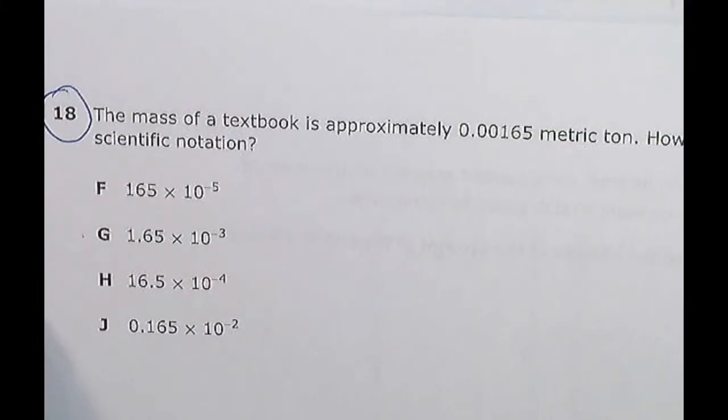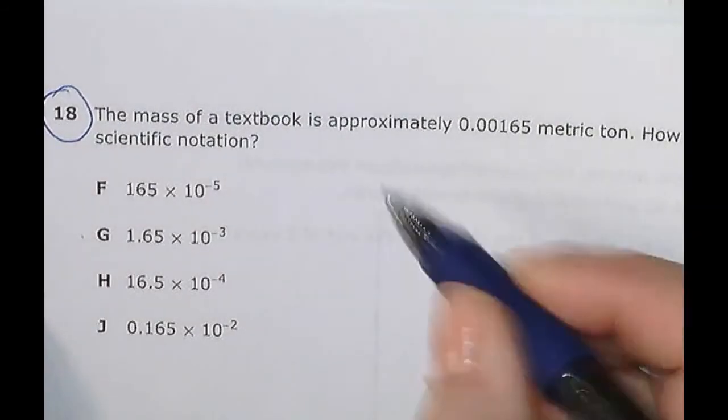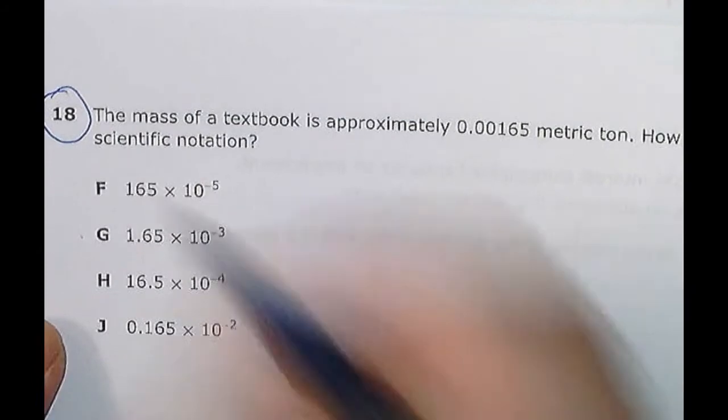Question 18 is in category 1 also. And it talks about the mass of a textbook, approximately this big number. How is this number written in scientific notation? So I'm assuming it's scientific notation. You guessed right. So I should see me underlining. Scientific notation.